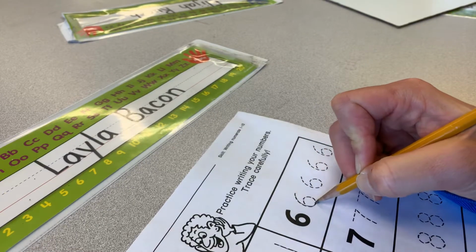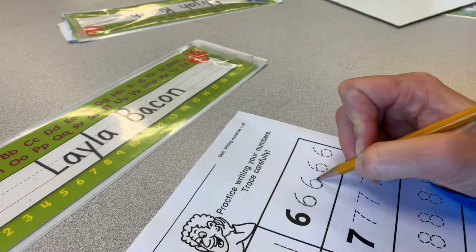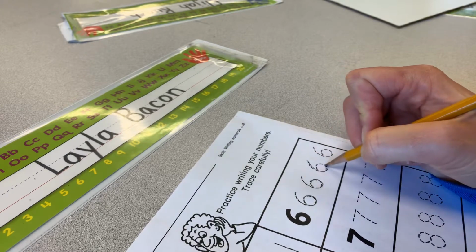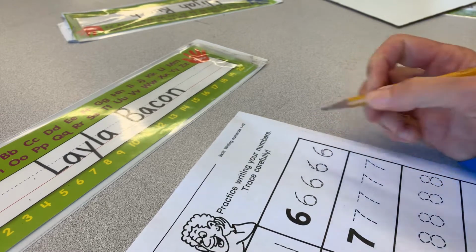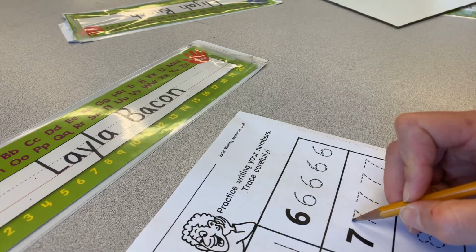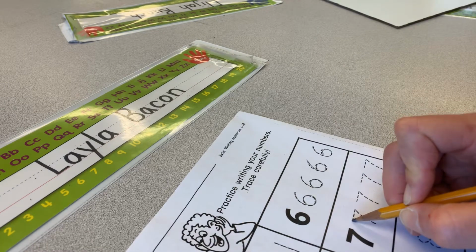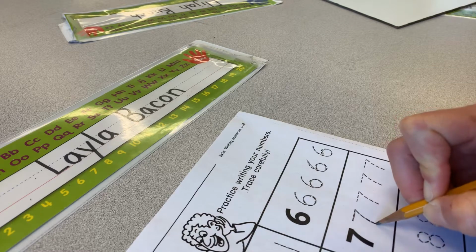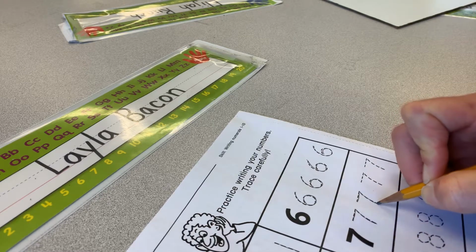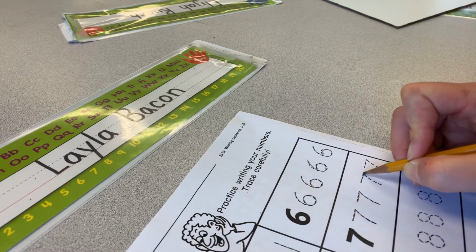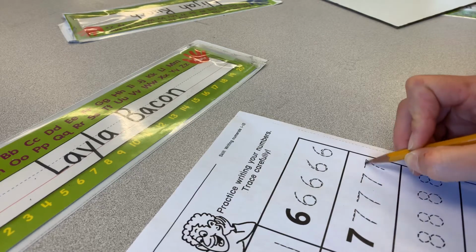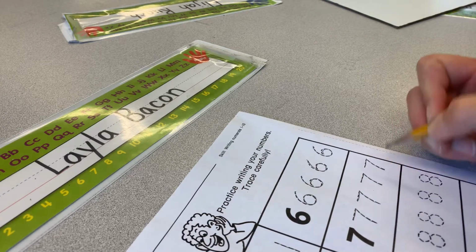A line and a loop will do the tricks. That's the way to make a 6. Here's my favorite rhyme. Say it with me. Line across and fall from heaven. That's the way to make a 7. Line across, fall from heaven. That's the way to make a 7.